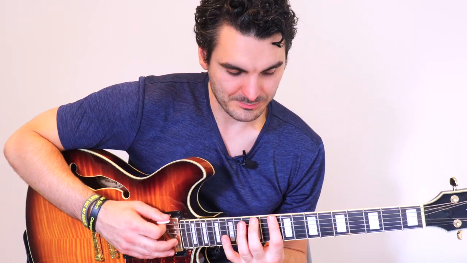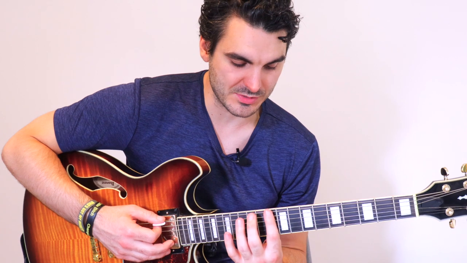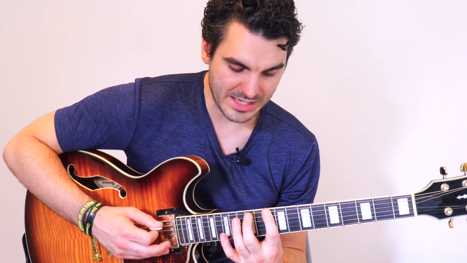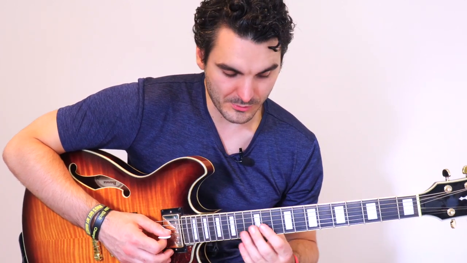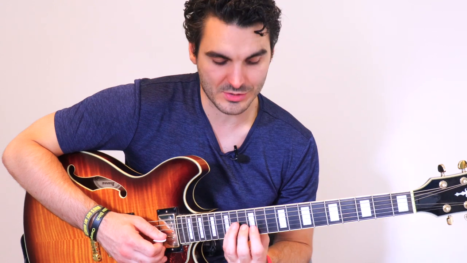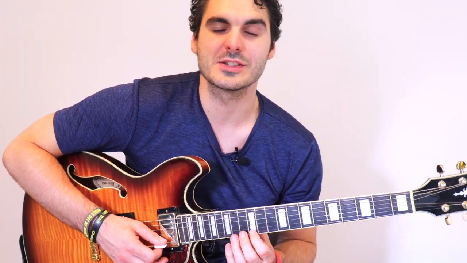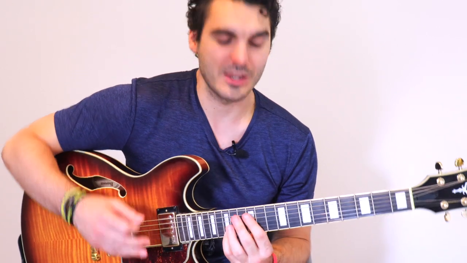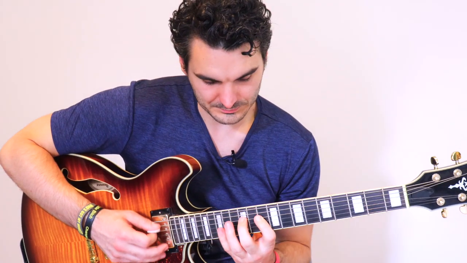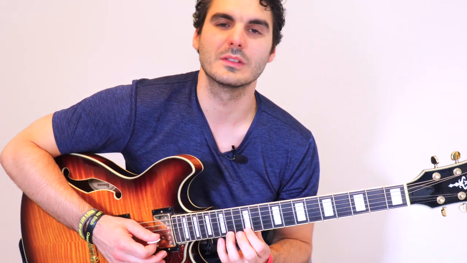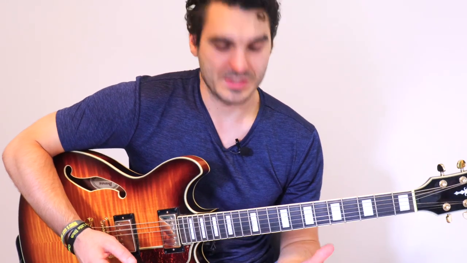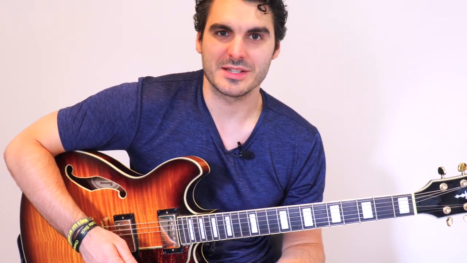Now breaking it down, I've got 10, 12 and 14 on the first 3 strings of this scale. So 6, 5 and 4 is going to be 10, 12, 14, 10, 12, 14, 10, 12, 14. String number 3 is 11, 12, 14. String number 2 is 12, 13, 15. And string number 1 is 12, 14, 15. There we go. All of a sudden, I'm putting it together and I've got the Mixolydian scale.